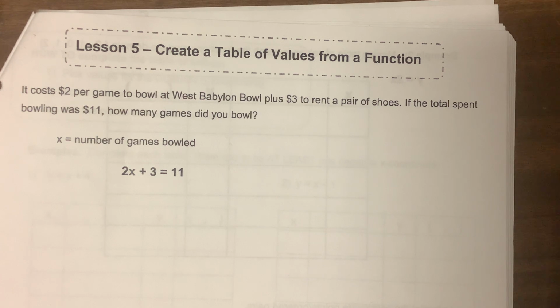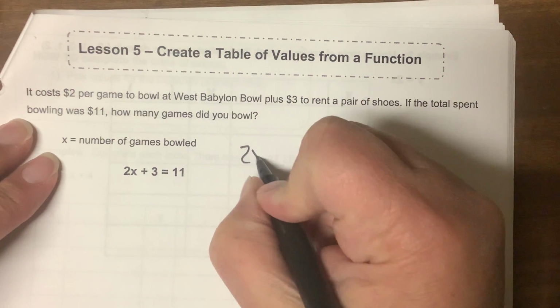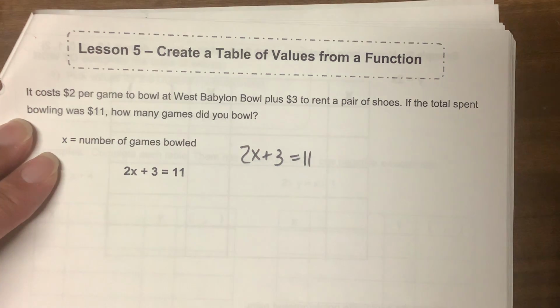Welcome back. I hope you paused it, because you know the only way to learn math is to do math. So let's do this problem together. The first thing you have to do is rewrite this problem. 2x plus 3 equals 11.